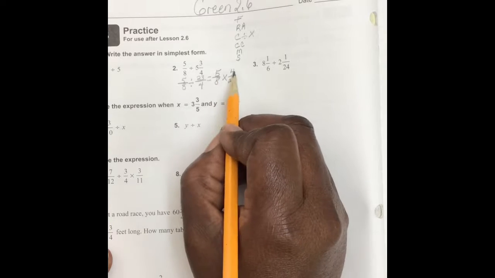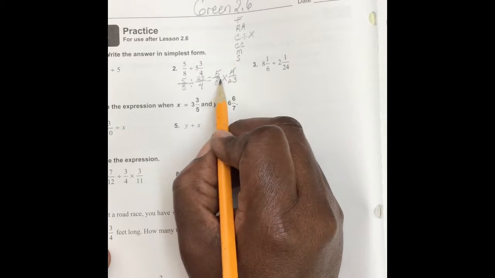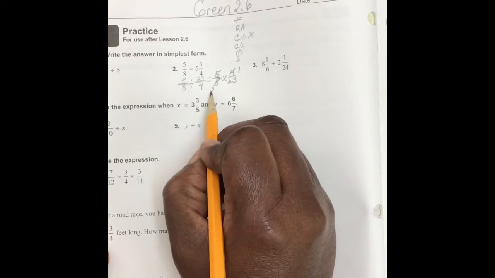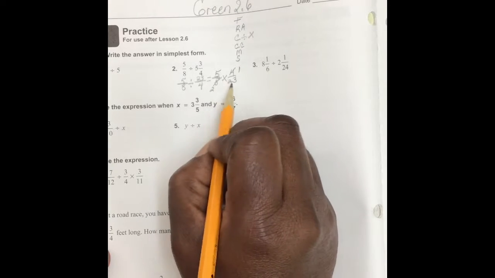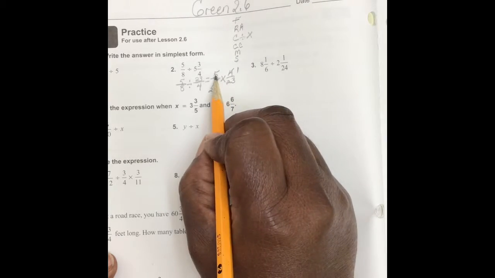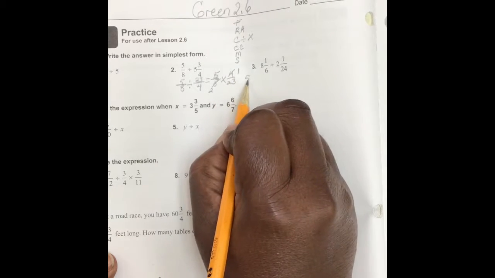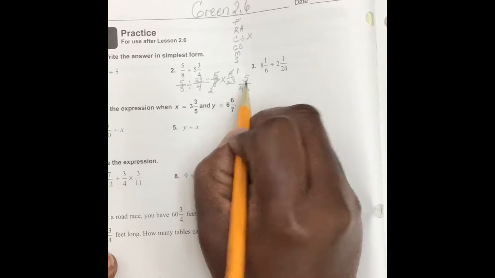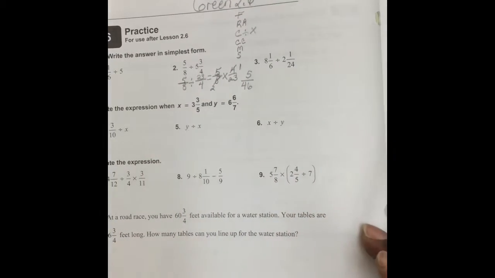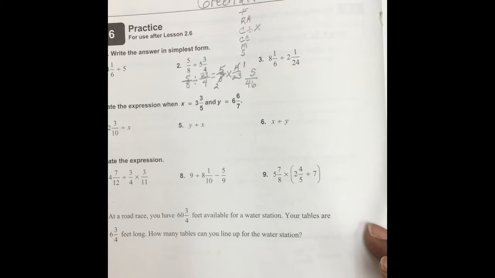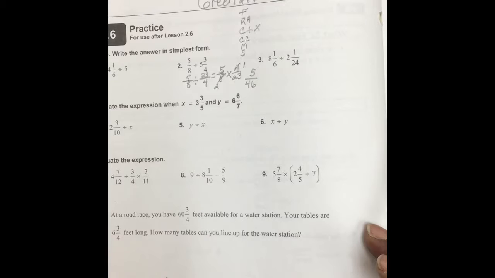We cross cancel if possible. Here, both of these can be reduced by 4. So this is 1, this is 2. Here, these two cannot be reduced, so now we multiply. We have 5 times 1 is 5, and 2 times 23 is 46. They cannot be reduced any further, so therefore our problem is over. They cannot be simplified, I should say, any further.